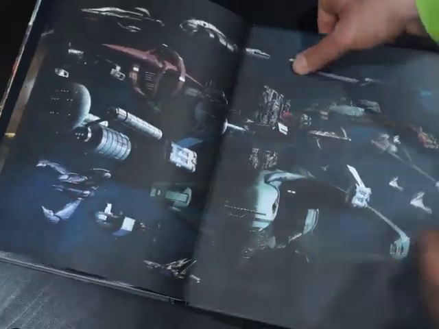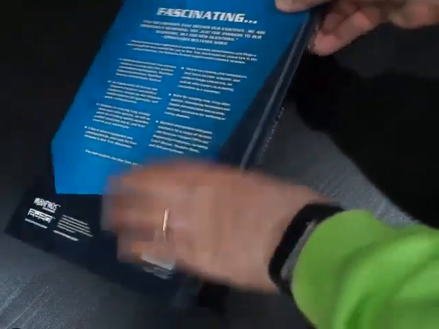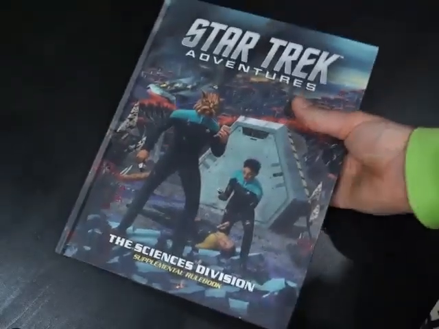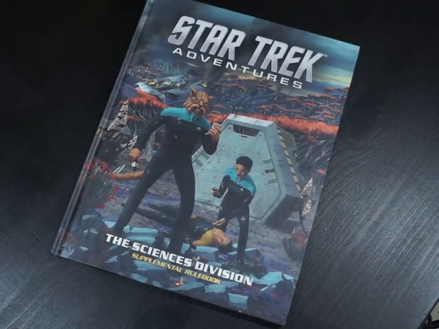The thing I like about this is there's a lot of little bits that, for GMs, could make this a fun book to use, because there's a lot of little hooks all through this book. And I really love the fact that there's some of this that you're going to look at and go, yeah, I really want to have that Q episode.